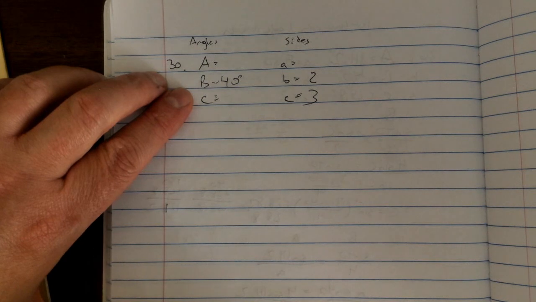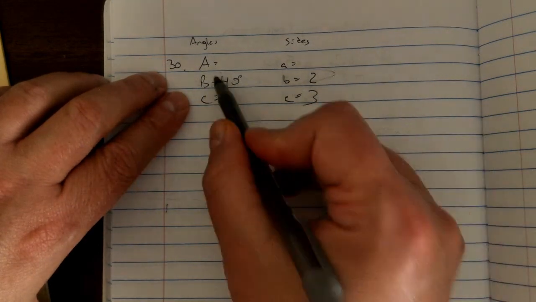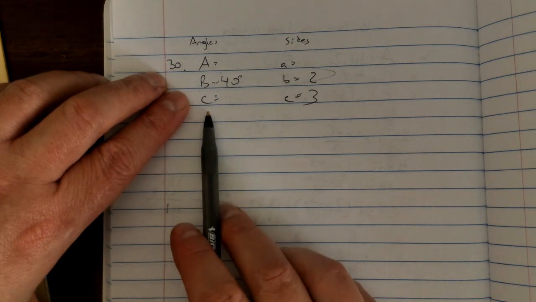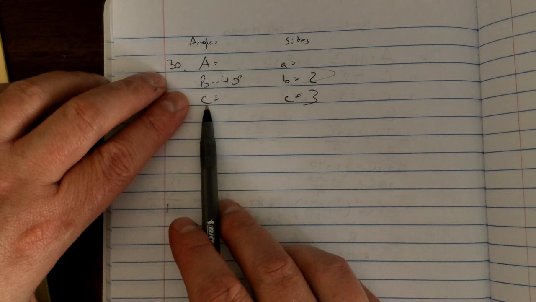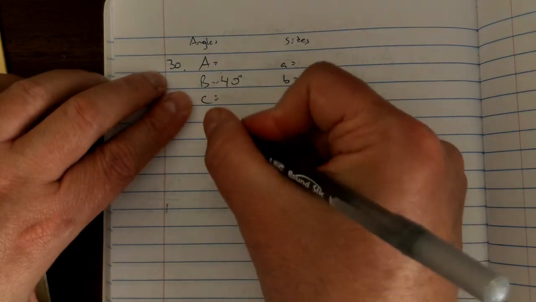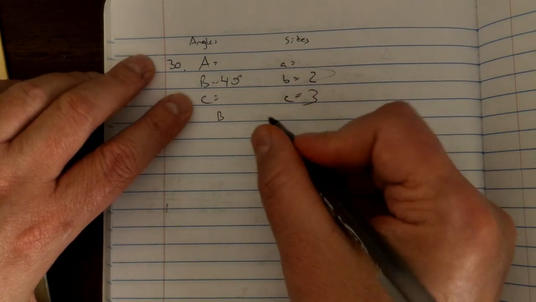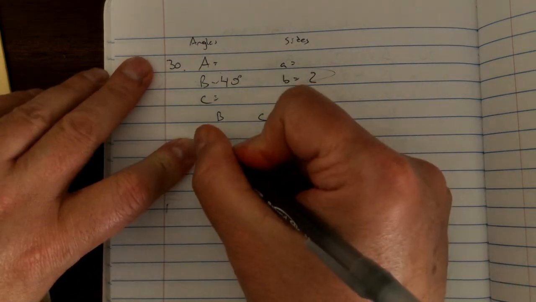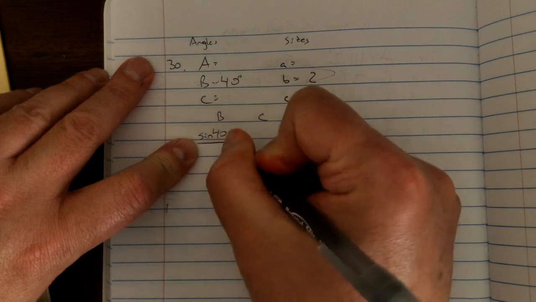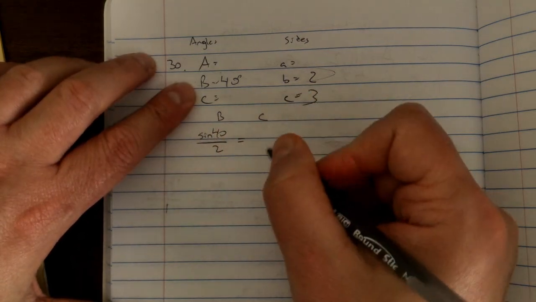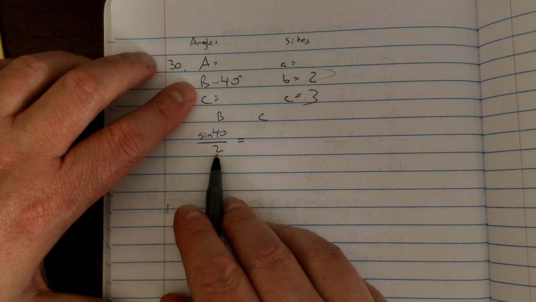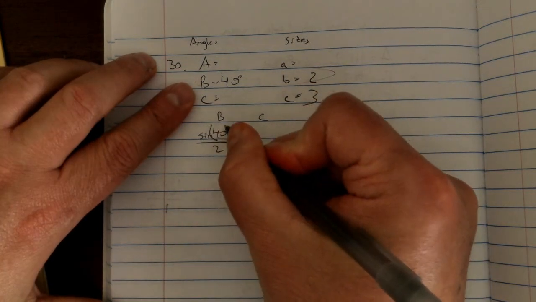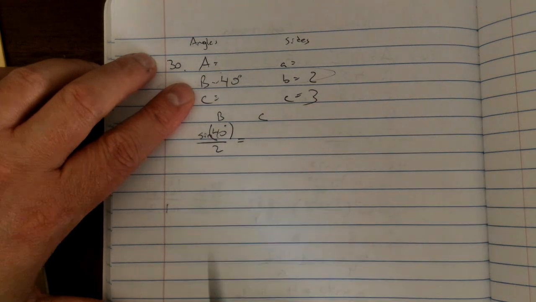Okay, so this is your pair of information. We can't get the angles yet, just right off the bat from subtracting. We have to use our pair of information. So we're going to use the B information with the C information. So we go sine 40 over 2, which is not sine 20, by the way. Don't make that mistake. If you really want me to emphasize it, it'll look like that.